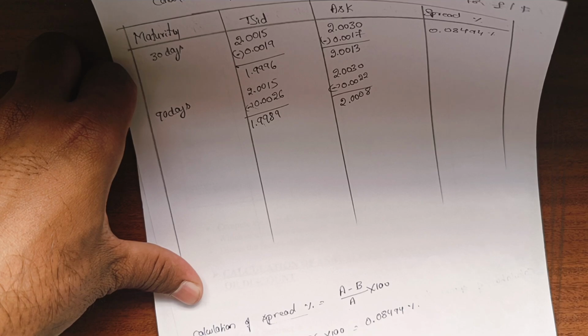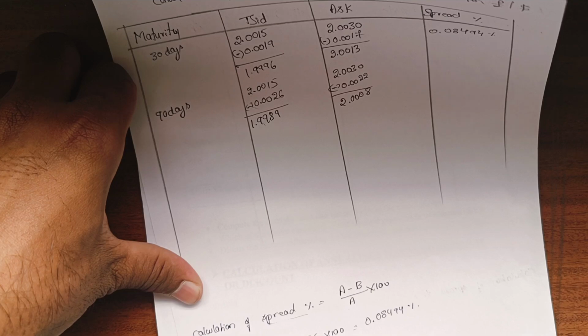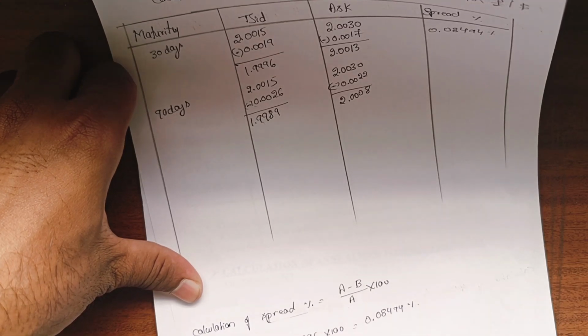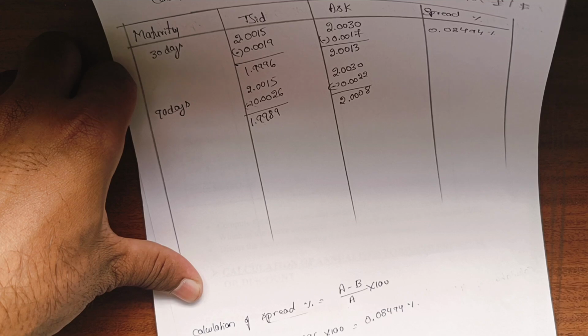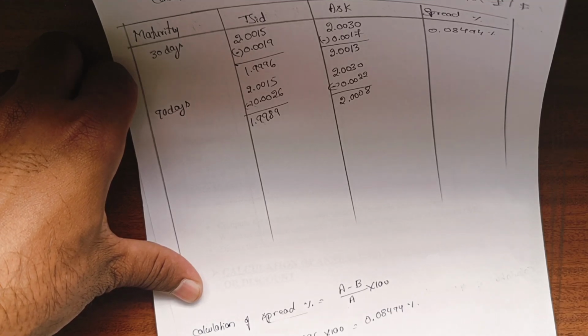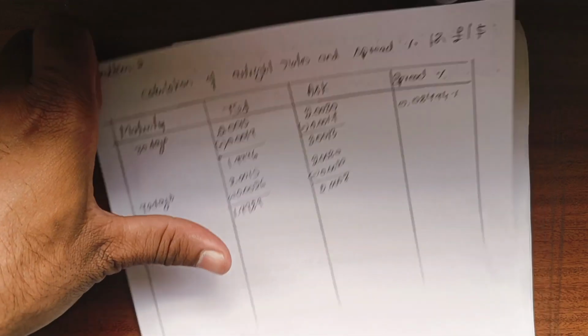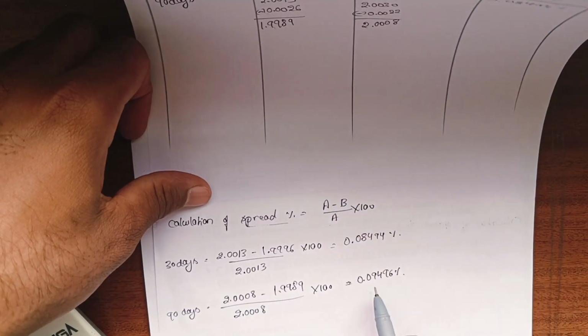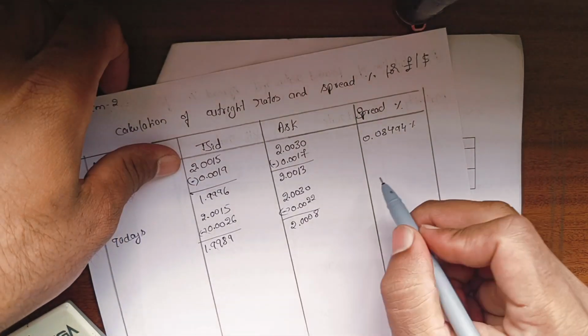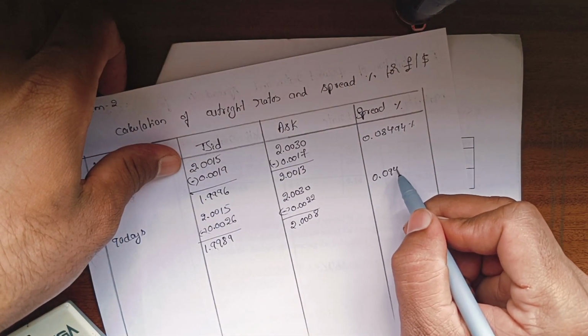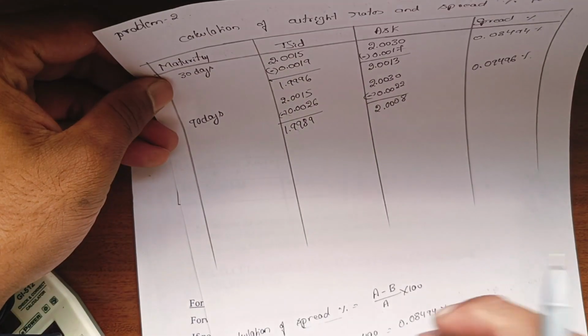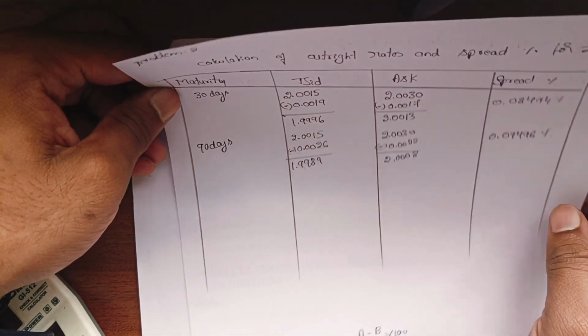0.008 minus 1.9989 divided by bid 2.008 into 100. If we calculate, we get 0.09496%. This is a spread percentage. So this is a spread percentage, we'll get greater than 0.09496%. Done. We are done with 2 number of days.